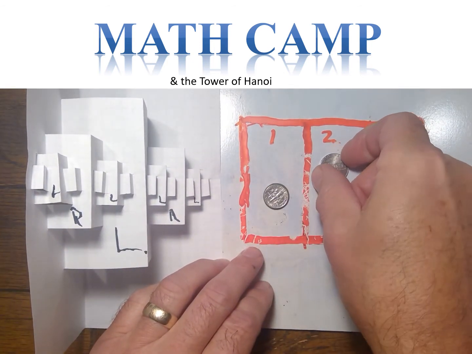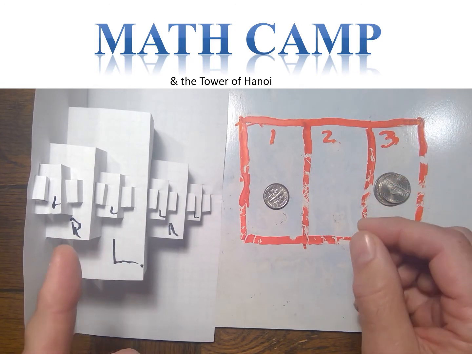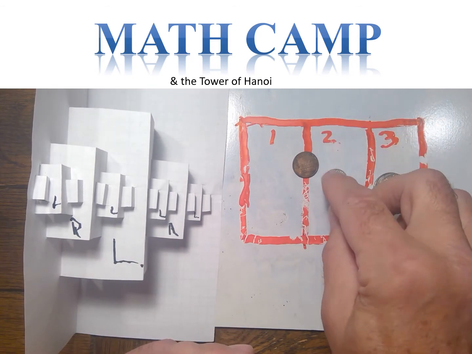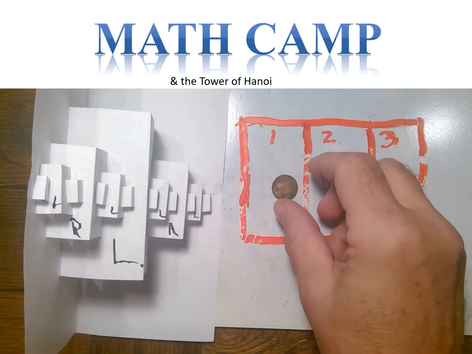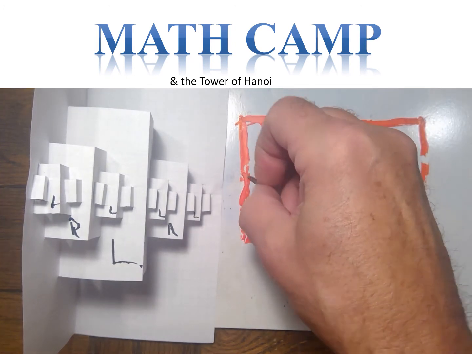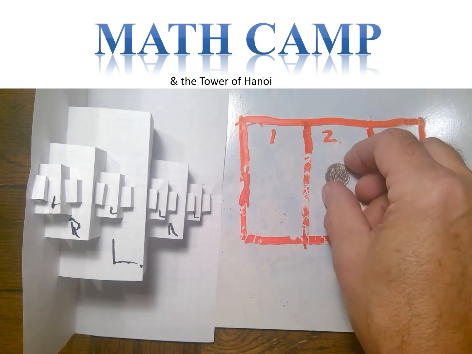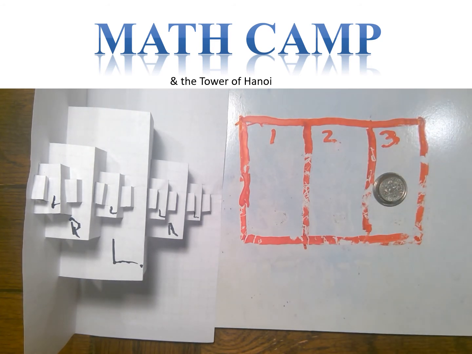Nickel to the right, then dime always to the right. Got that? And then the penny goes to the left. Remember, wraps around. And then finally, the dime goes to the right. Fini?